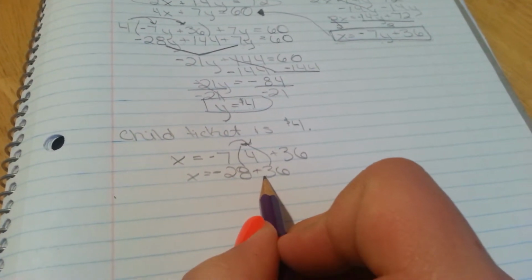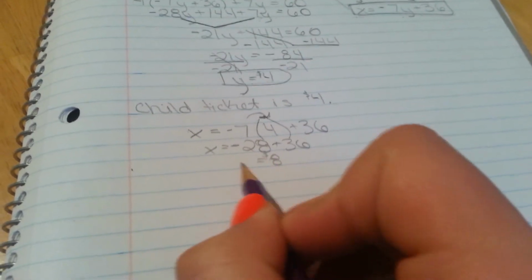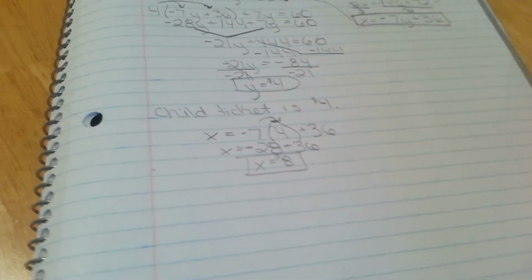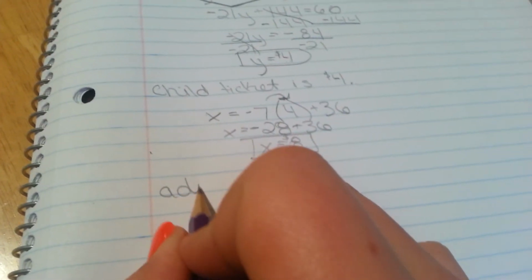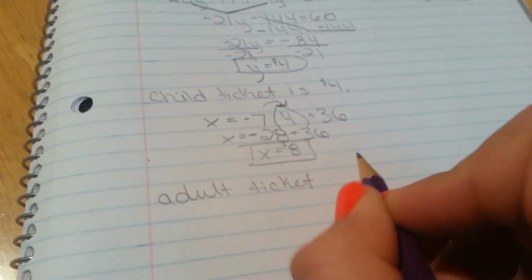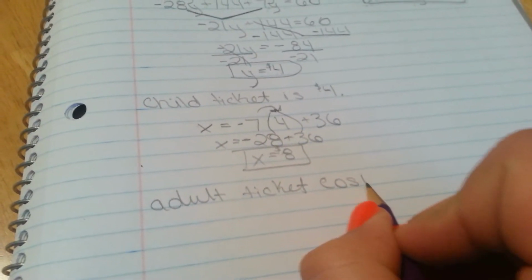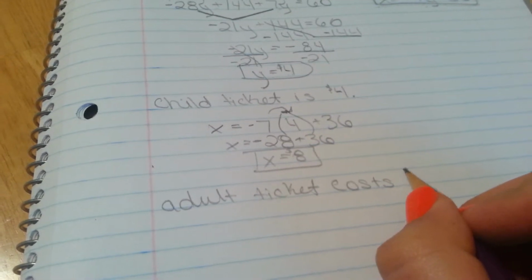Negative 28 plus 36 is 8. So now we know that an adult ticket costs $8. So now we're going to write that over here. Adult ticket costs $8.